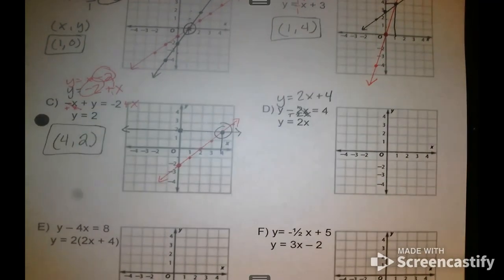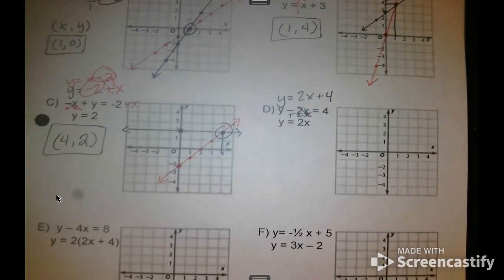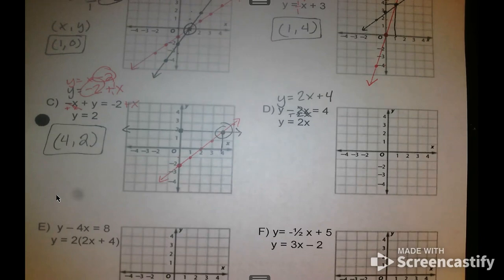Hey, Morgan, on these, try to do them like that, because they're either putting the symbol the wrong way, or putting the x in the wrong spot, or doing the whole thing wrong. Everything else is fine.